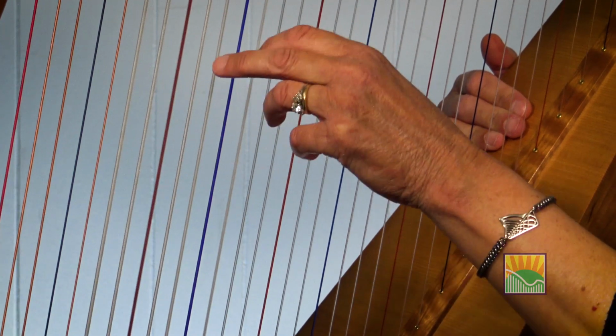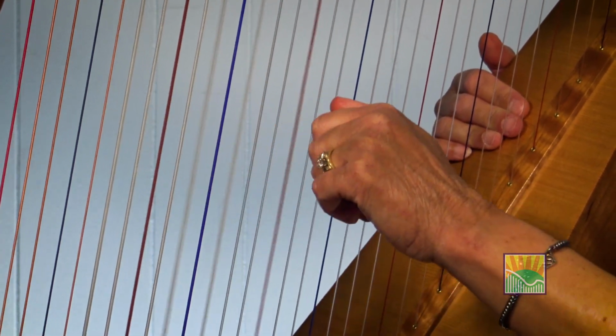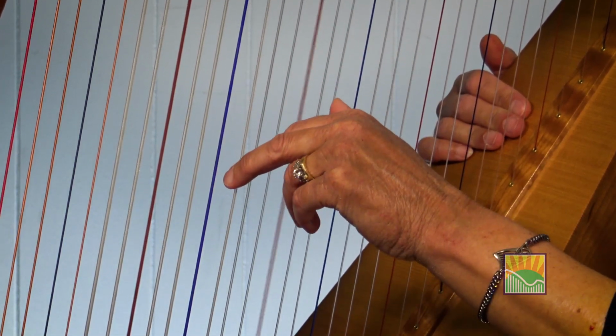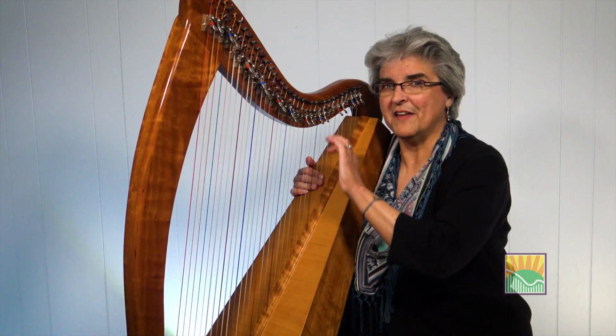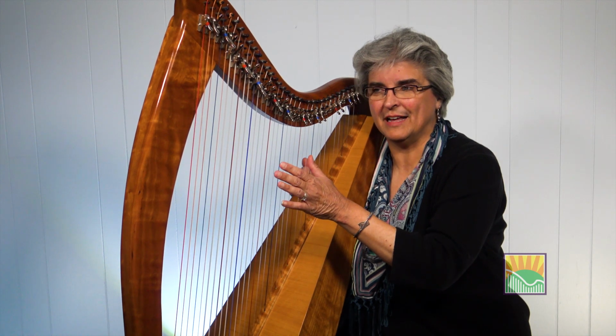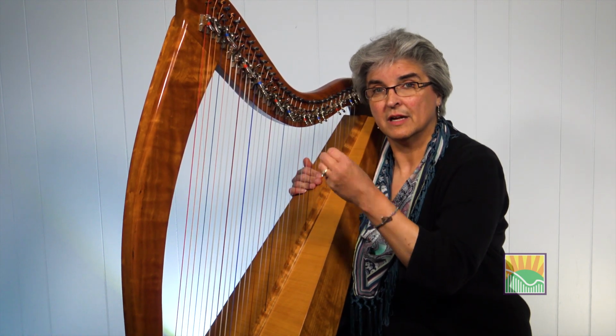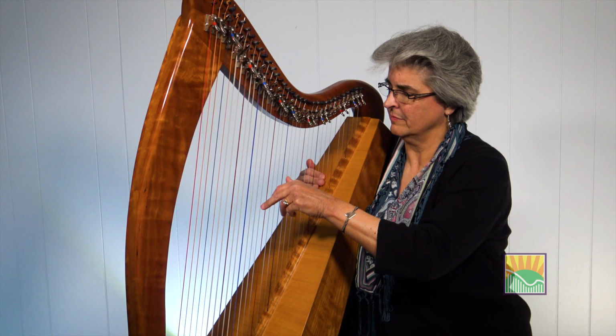And here's first inversion, second inversion, and root again. And then going down, we'll do the same thing we did in the right hand, where we play the 1 and the 3 first, followed by the 2.